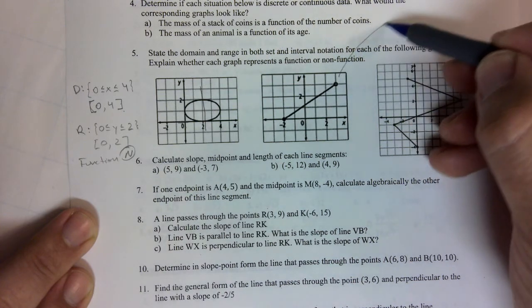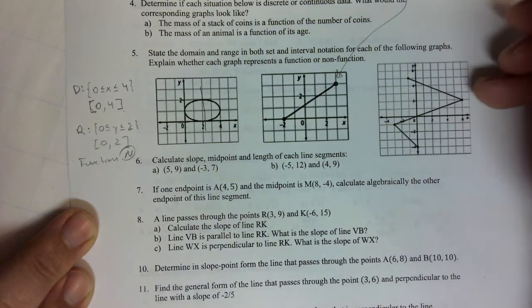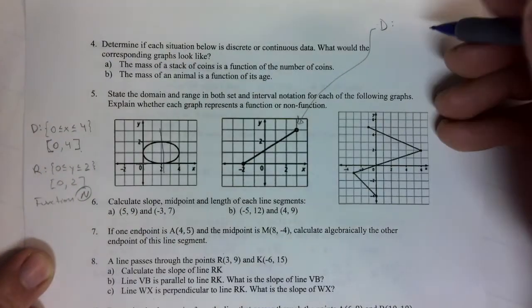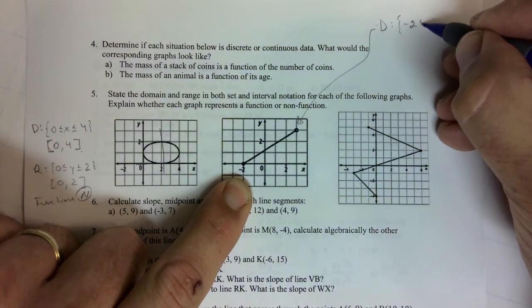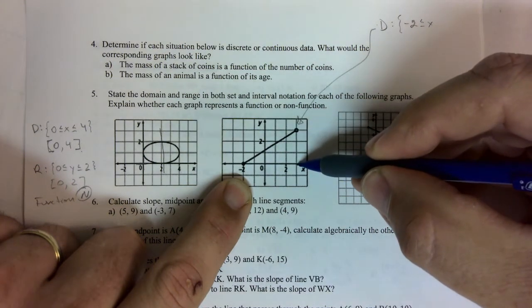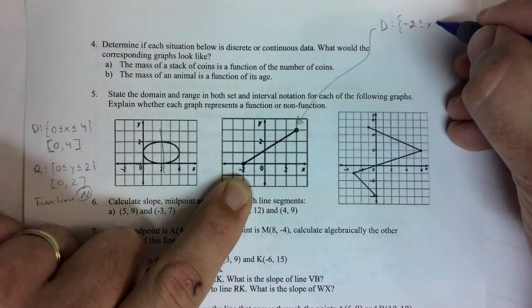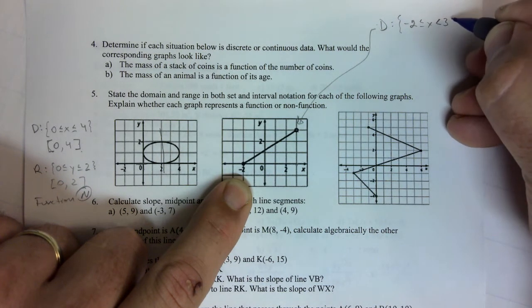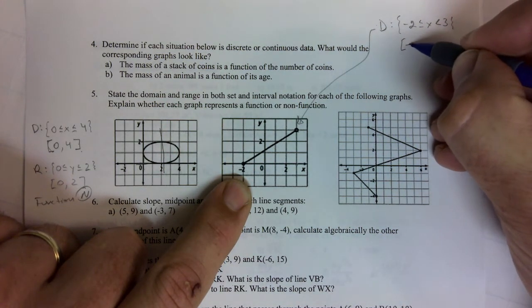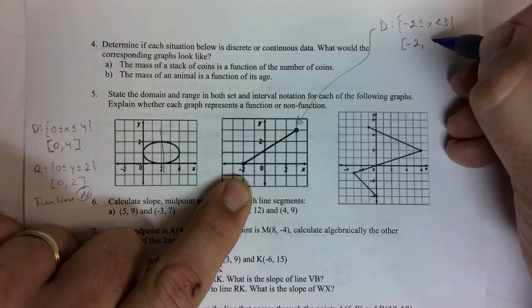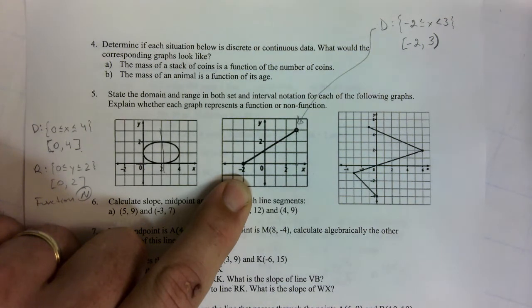This one, I'm going to have to go all the way out here to come up with a domain and range. The domain goes from -2 inclusive to x is 3, but it's not inclusive, it's an open dot. So in that case, I just do x less than 3. If I write it as interval notation, it would be -2 to 3 with a round bracket, because 3 is not quite included.